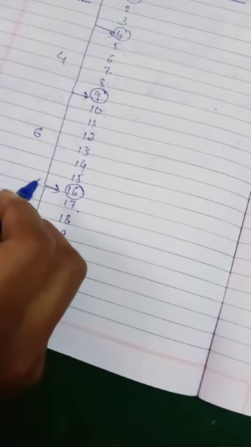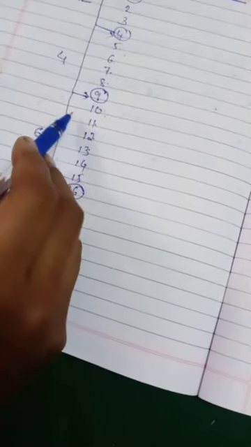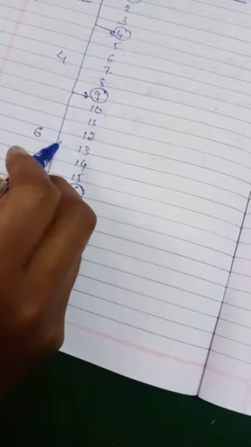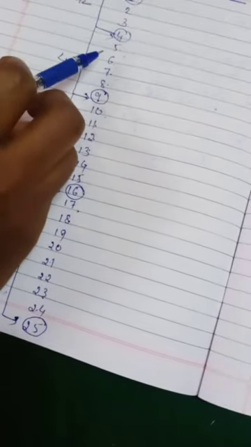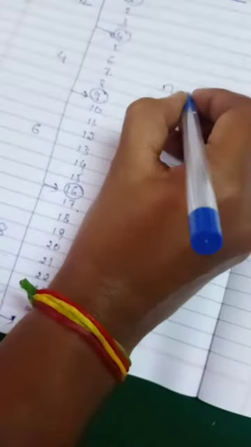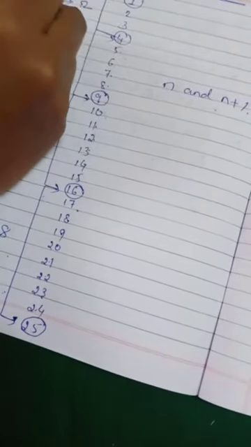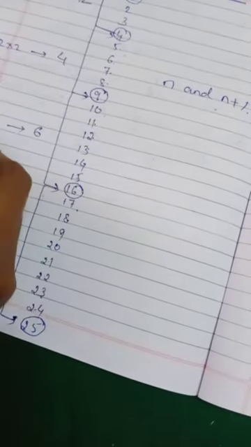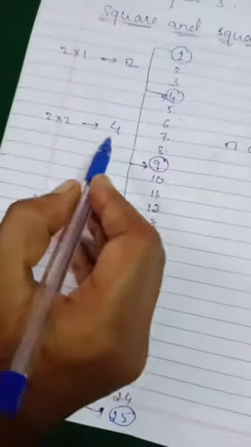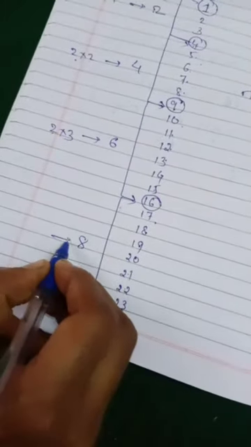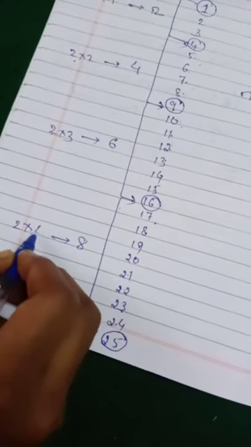Generally we can say that there are 2n non-square numbers that appear between the squares of n and n plus 1. So that is nothing but this 2, a multiple of 2 into 1, then 4 is 2 into 2, then 6 is 2 into 3, and this is 2 into 4.